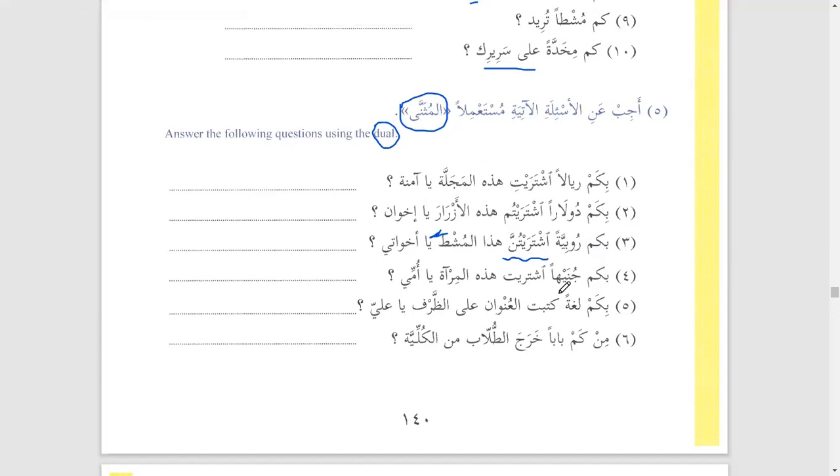بكم جنيها اشتريت هذه المرآة يا أمي؟ Why is it اشتريتي? Because of the pound?